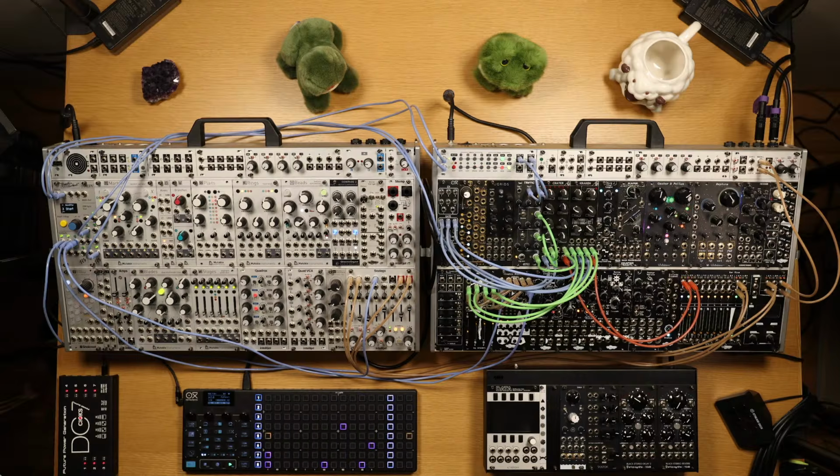But stay tuned for a new video on Wednesday where I will be talking about building a small system for drones and sound design. And next week we'll probably be looking at the natural gate, since I will have had a chance to actually install that in the case and spend a little time with it.